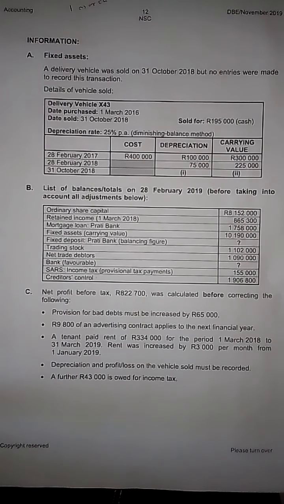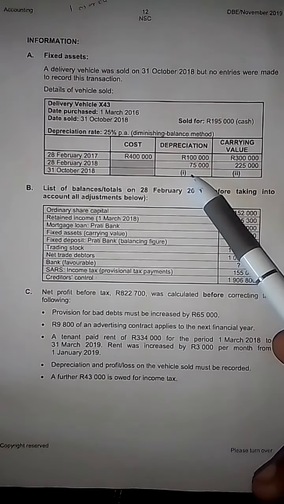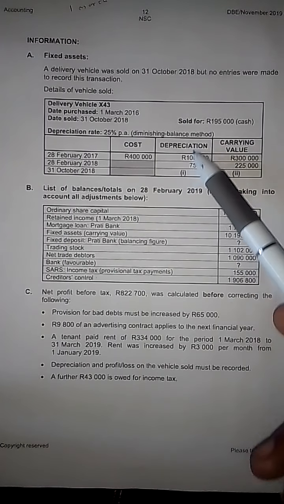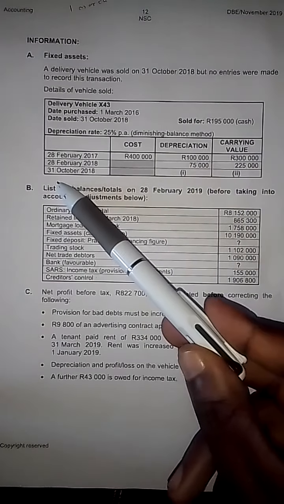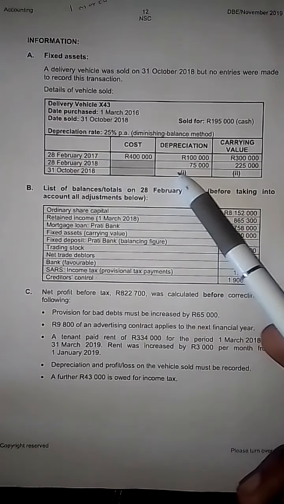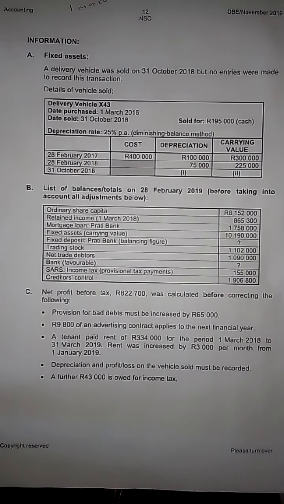Okay, let's take Roman figure number 1. What are they looking for? The depreciation for the 2018 reporting period, the current reporting period. But this depreciation is before they sold this vehicle. Remember, from November we didn't have this vehicle.